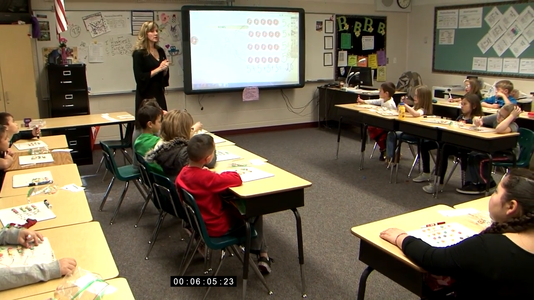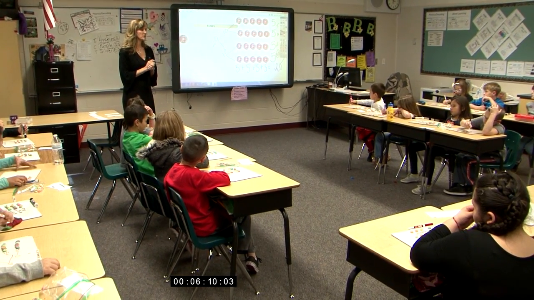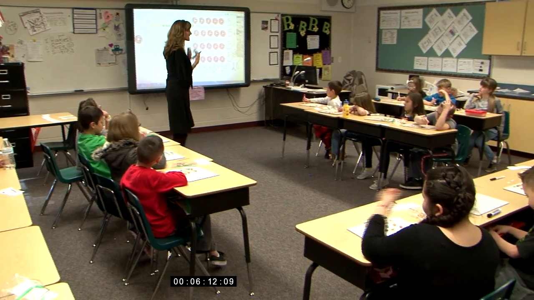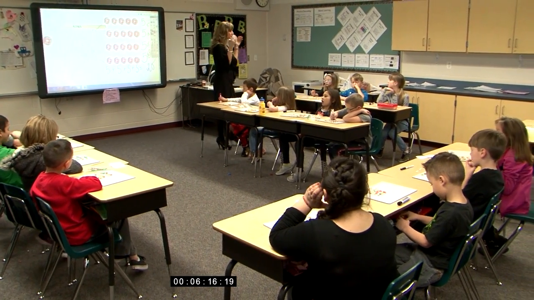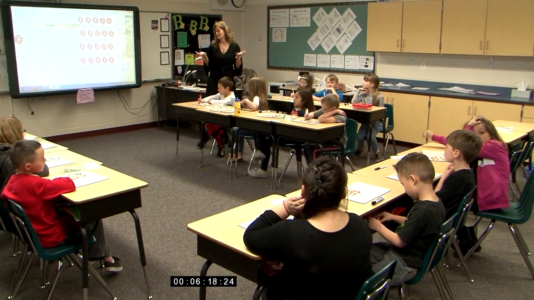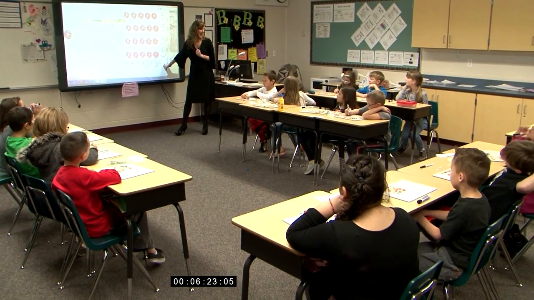Does anybody know what kind of equation or number sentence that's called? I'm not sure if you've already learned it. Boys and girls, that's repeated addition. What's that number sentence called? Repeated addition. Repeated means over and over. Repeated means over and over. And then, of course, addition is to add, right?